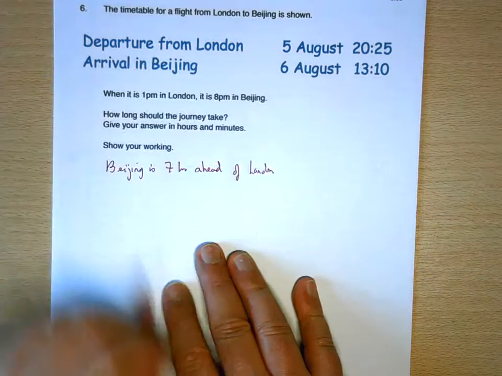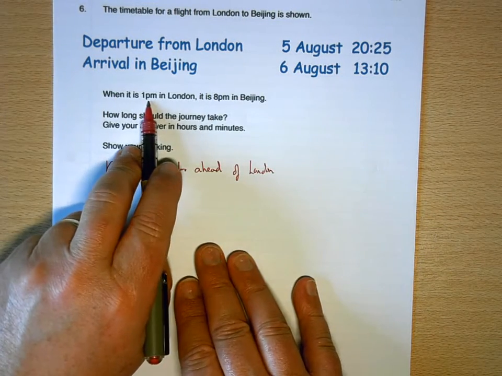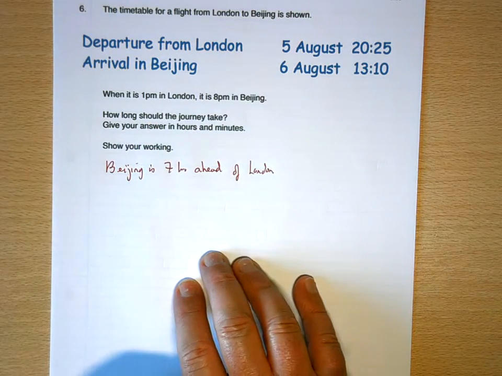Because when it's 1 p.m. in London, it's 8 p.m. in Beijing. So I want to get this arrival time in London time.